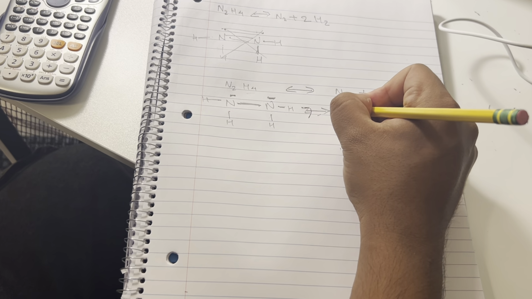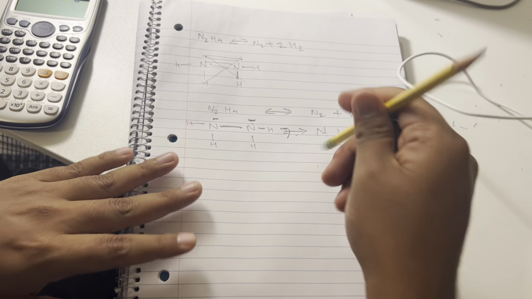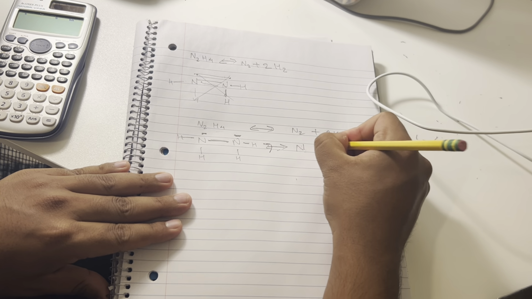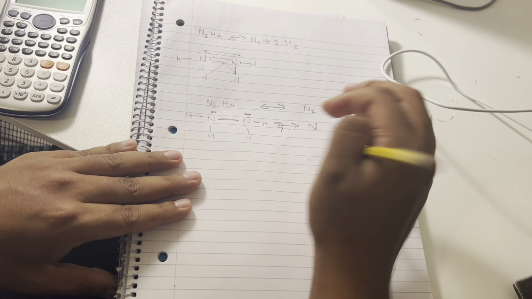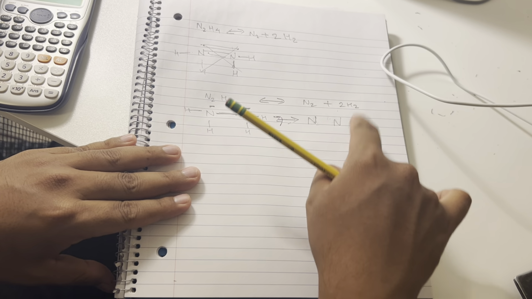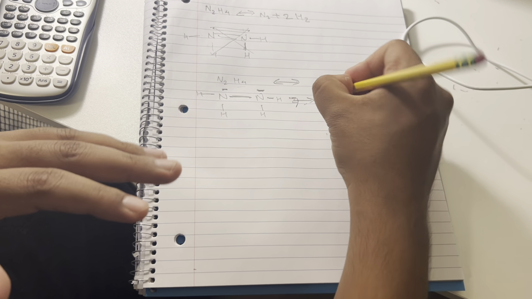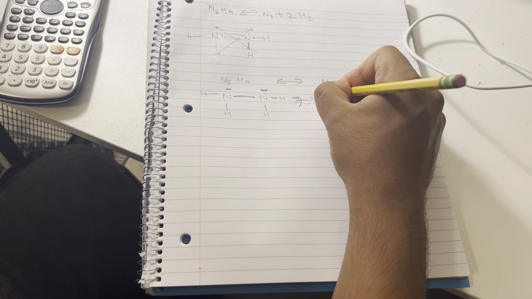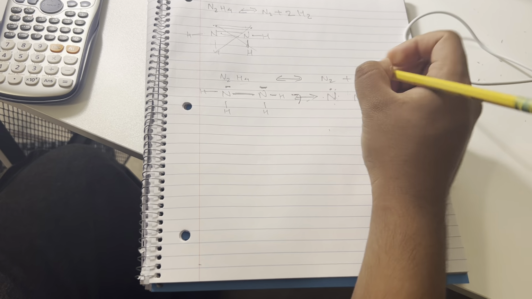Here we can have a triple bond because this is not being paired up with the 2 H2s, it's separated, so we don't have to worry about that right now. 1, 2, 3, 4, 5, so we can have a triple bond here, each connected with the other, and each one gets a lone pair. And we call it a day.